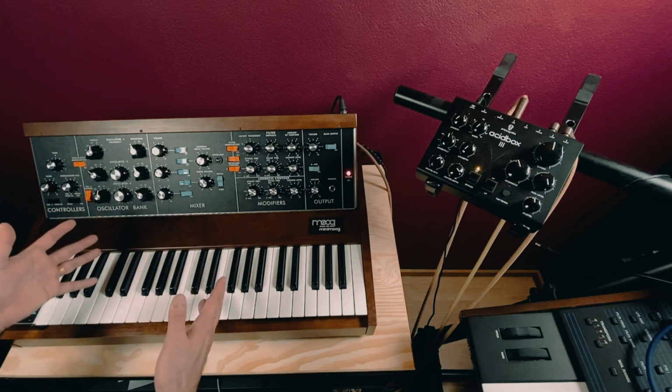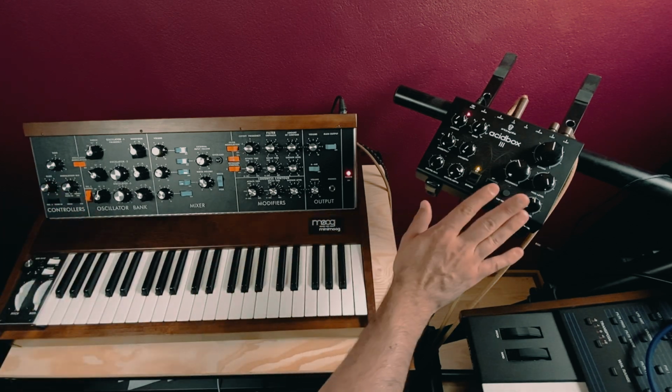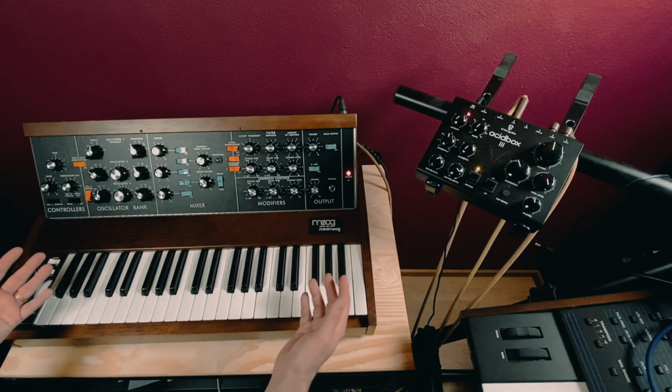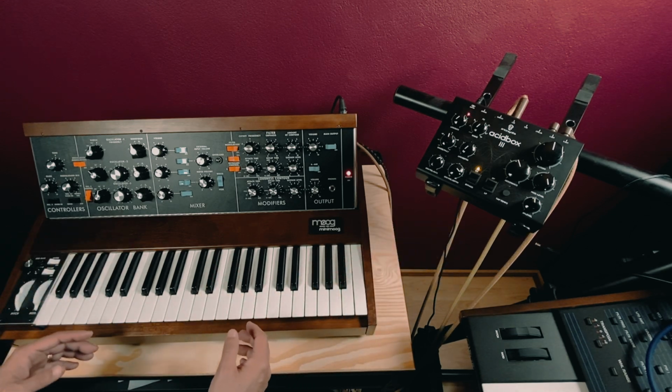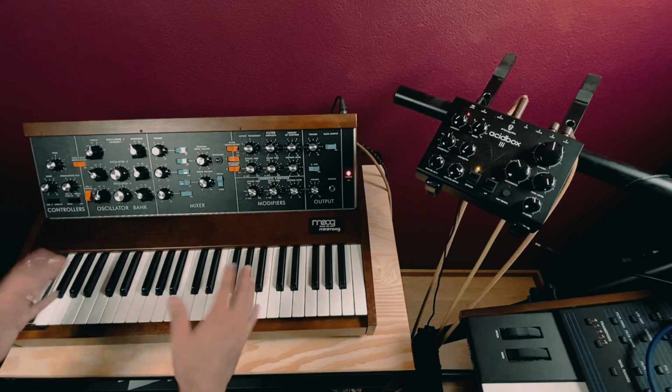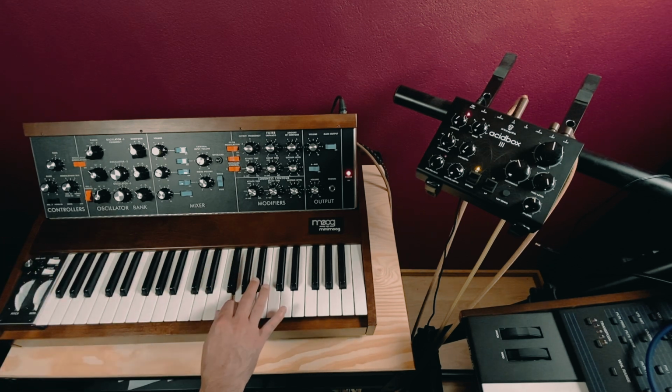and of course I wanted to use my own gear and put this little baby to use, and which better song to test the Acid Box than one of the acid classics by Daft Punk. At the core of this sound, what we have here is this wah effect.